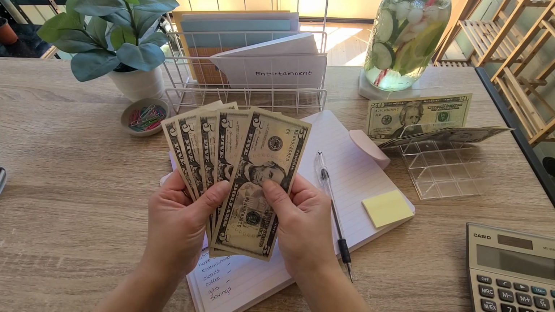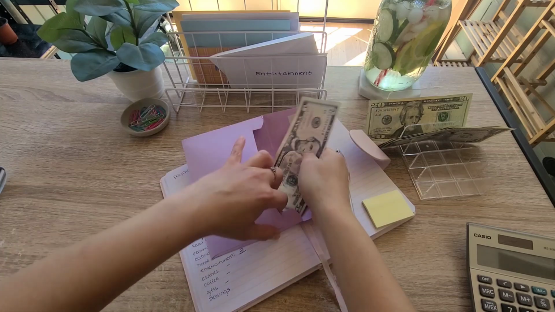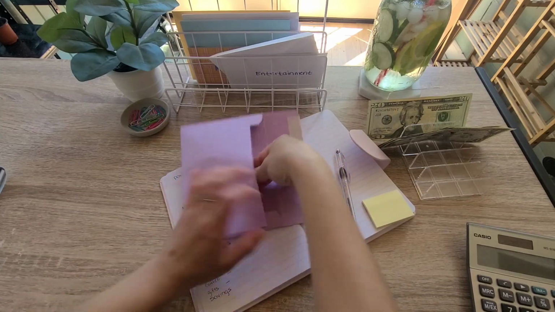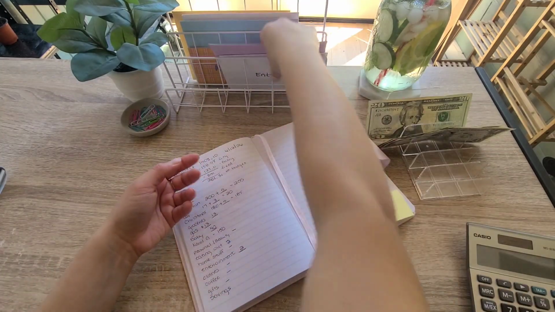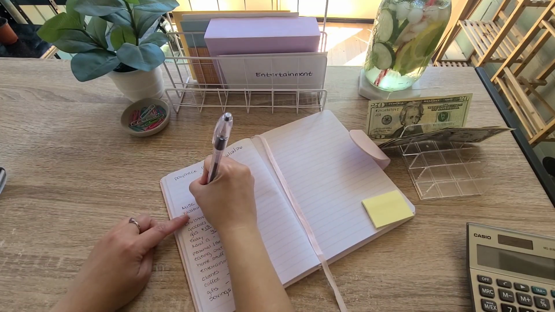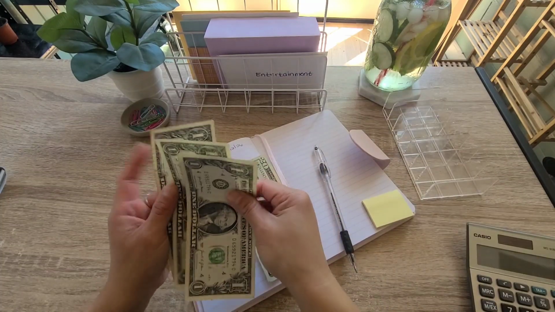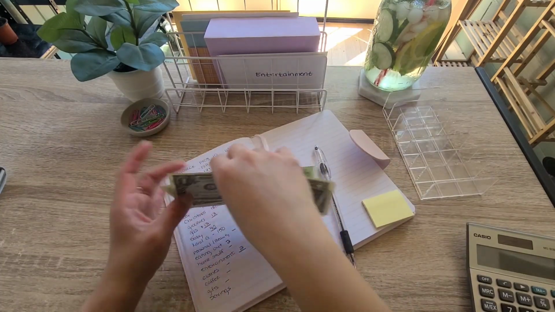Let's do 25 for miscellaneous. That's 25. Where's it? Right here. And the rest will go into my savings. So there is 20, 1, 2, 3, 23.